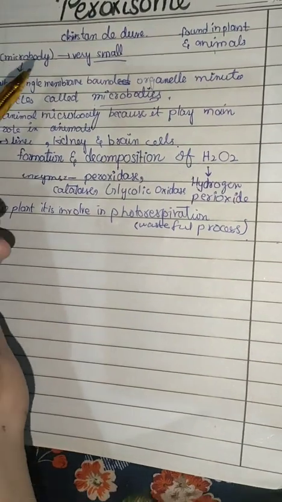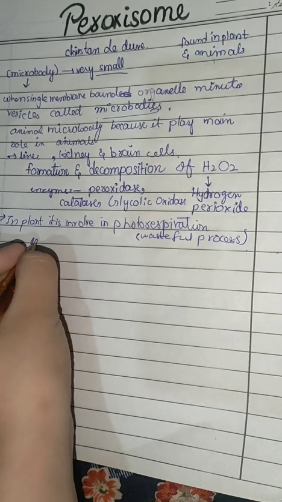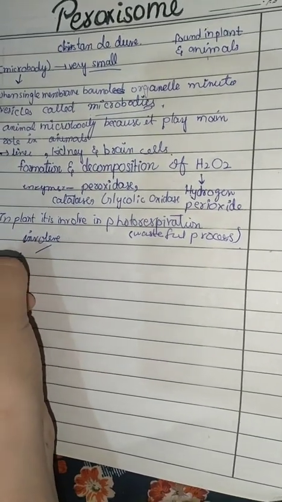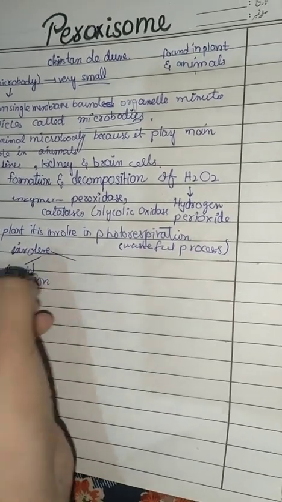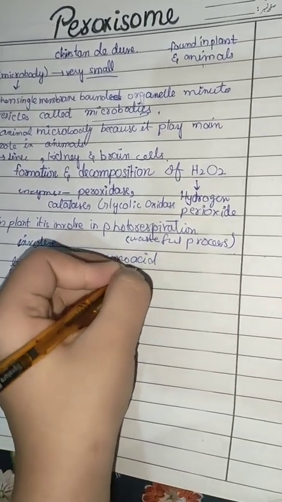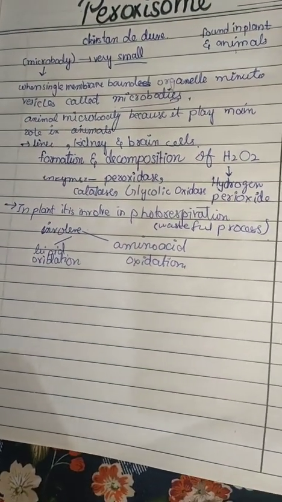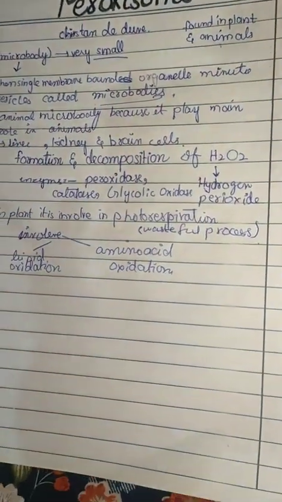Now peroxisome is involved in two things. Number one, lipid oxidation. And second, amino acid oxidation.